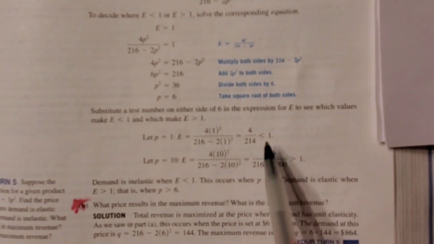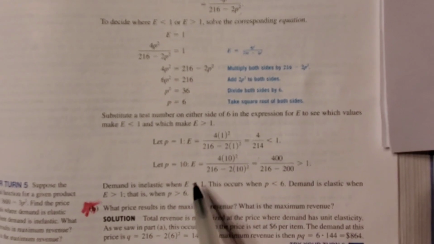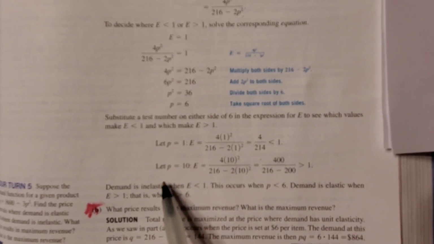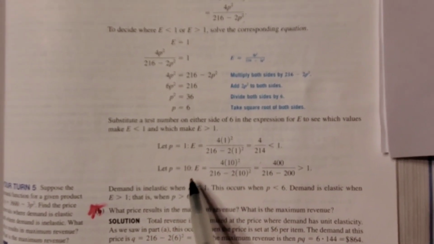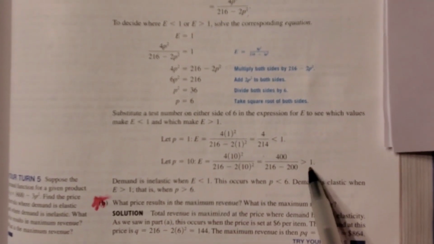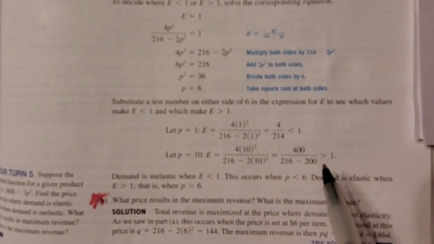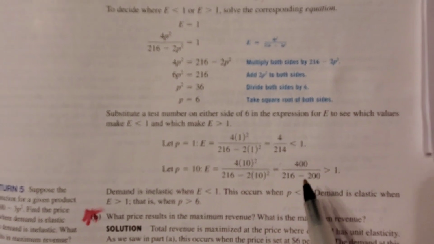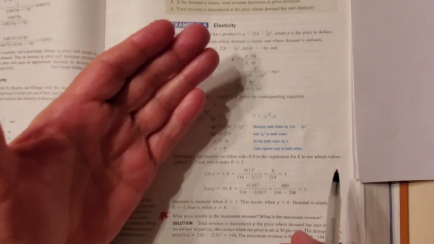So that's the first case, inelastic. This is elastic. So we say in this case, when P is anything bigger than 6, like 10, E becomes bigger than 1. So in this situation, the demand is called elastic. So we answer those questions: when is it inelastic, when is it elastic? That was part A.